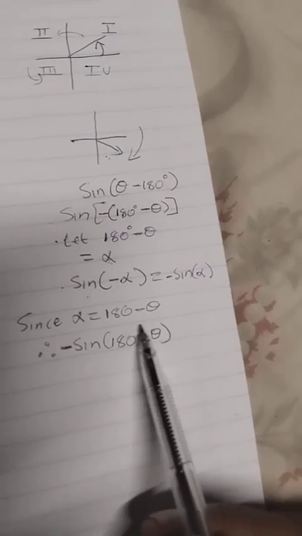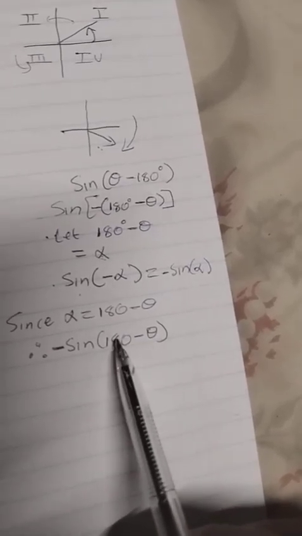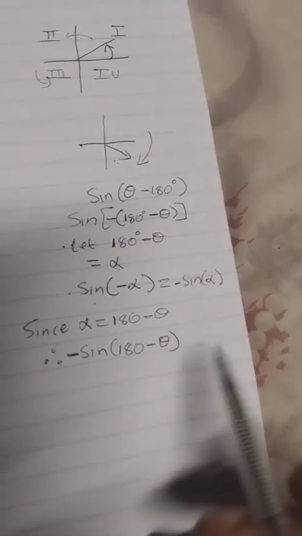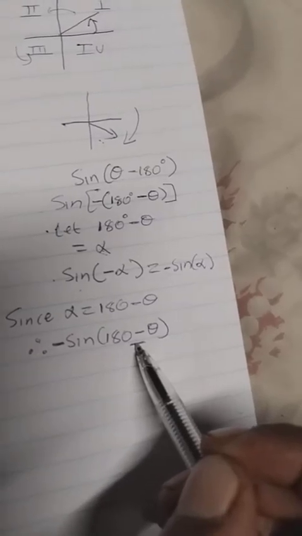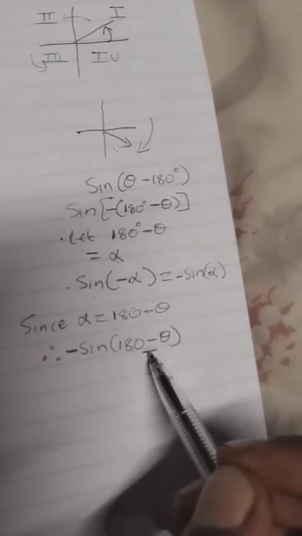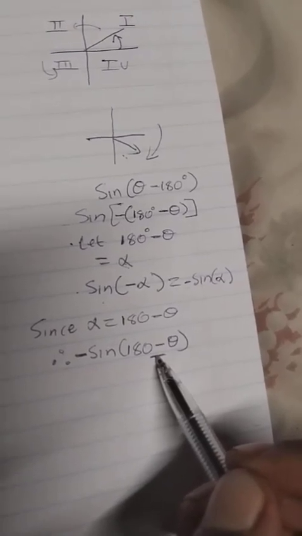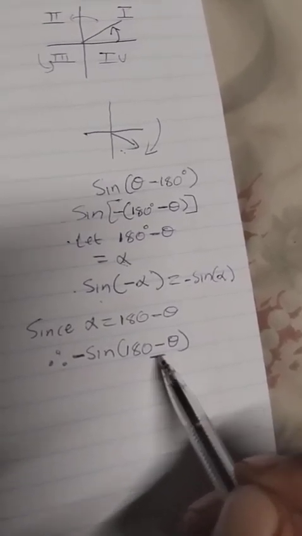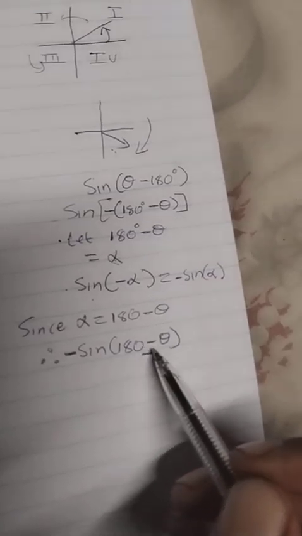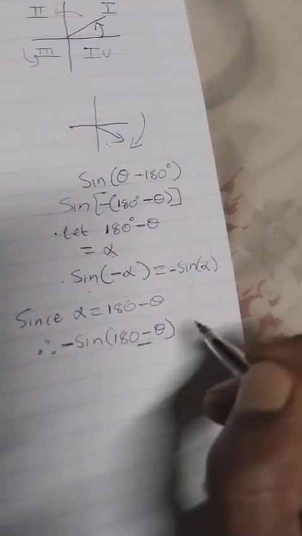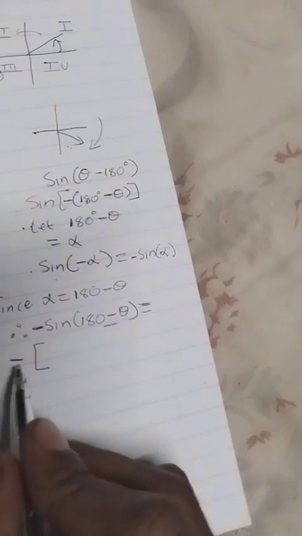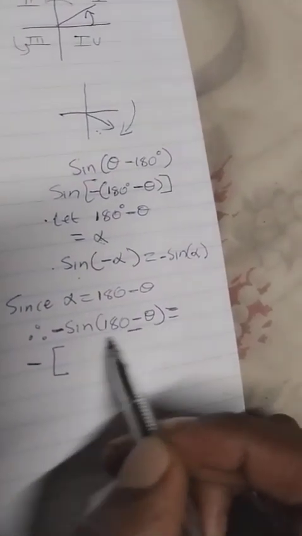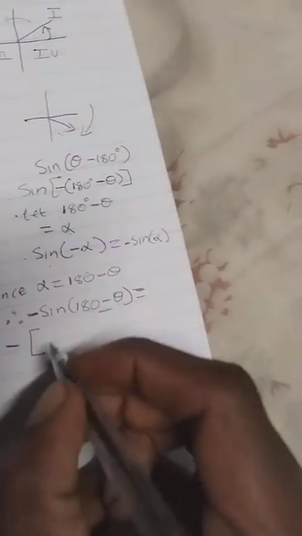Now I'm going to refer to this one. How is my sine on the second quadrant? Do we agree that this is on the second quadrant? Yes or no? So this is going to be positive, right? So this is going to be equal to what? Obviously, this negative I'm leaving on the side, and this one will be positive on the second quadrant, so it will be sine theta.